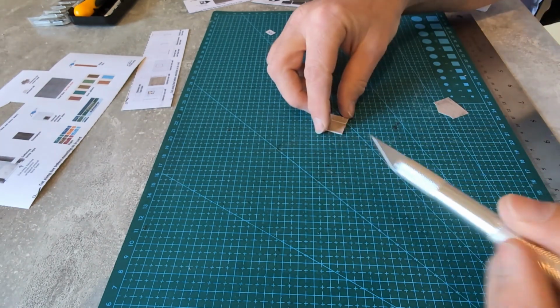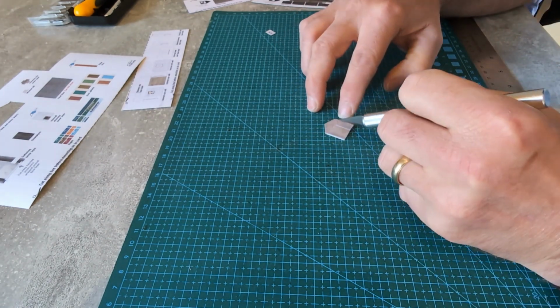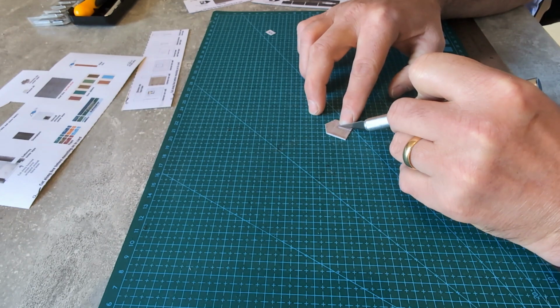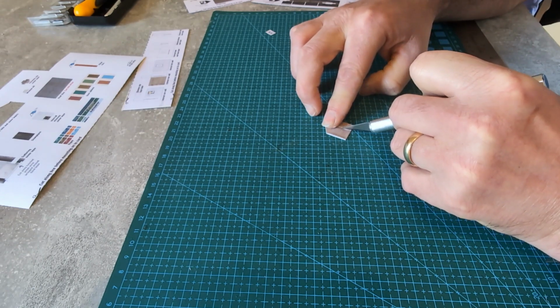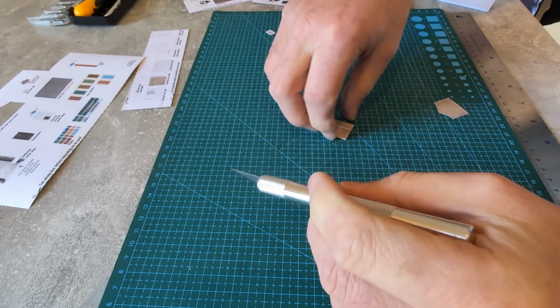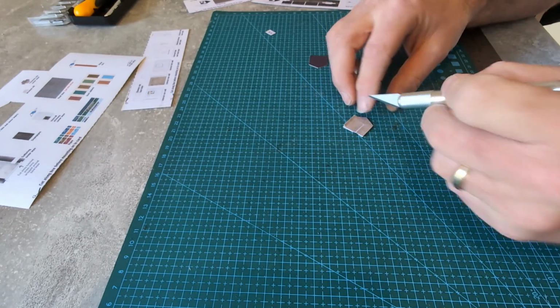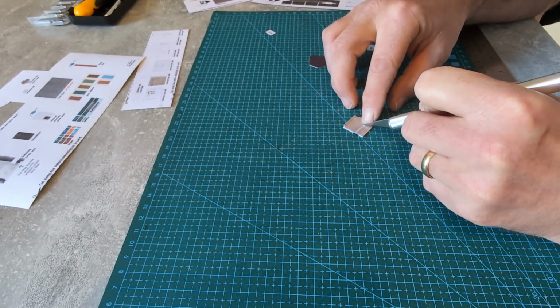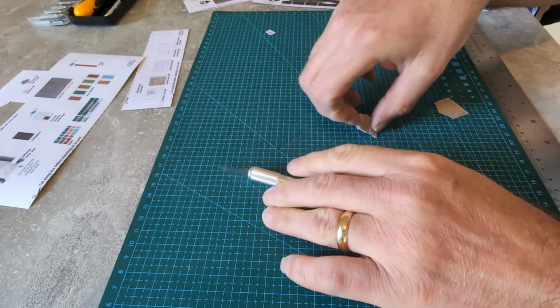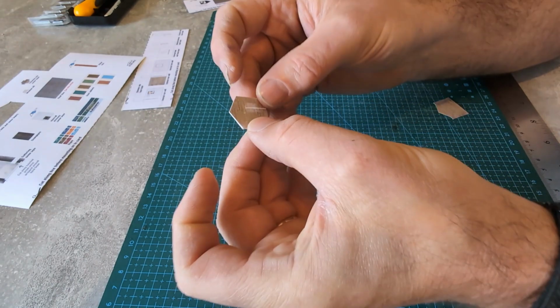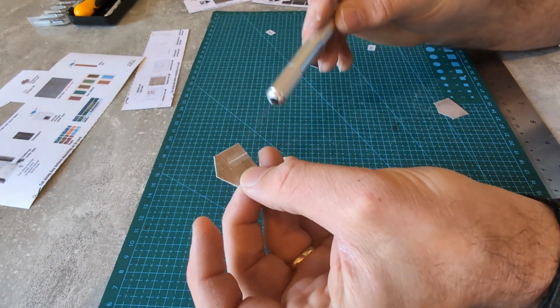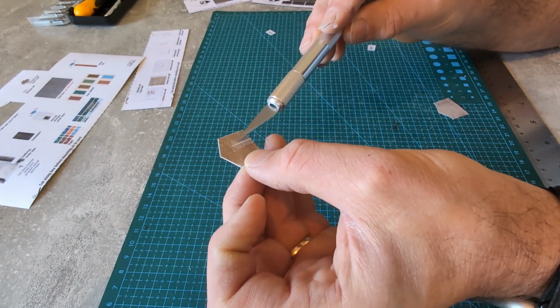Right, after fiddling with them a little bit, I managed to get them on, and what you actually then need to do as well is to make a slit in the middle, which I didn't do on the original thing because I wasn't quite sure what it was for, but I then realised this is to wrap around the door. So I'll go ahead and do that, using the edge of the scalpel.